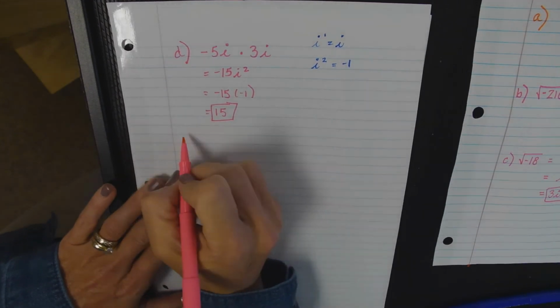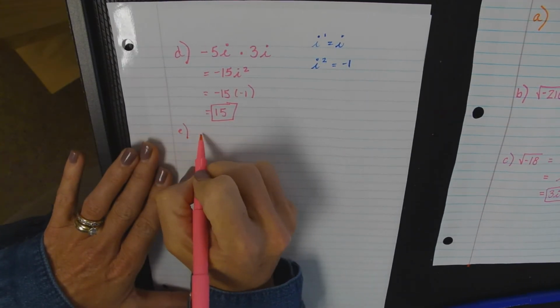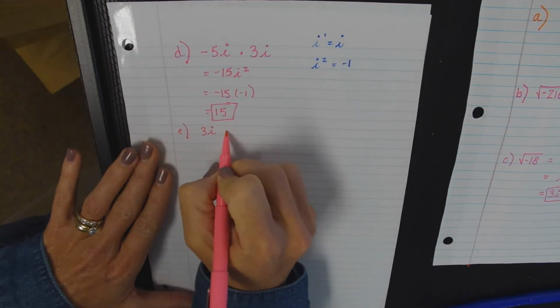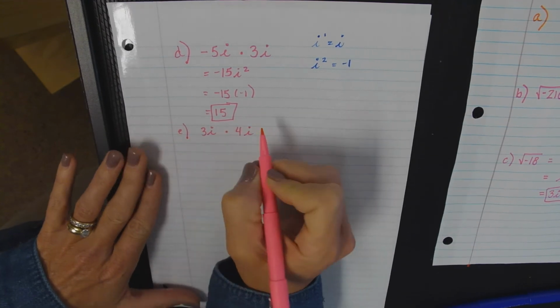Okay. Do this one by yourself. 3i times 4i.